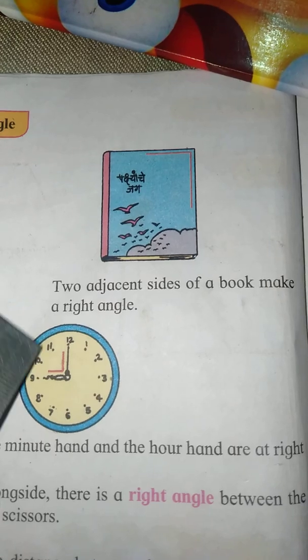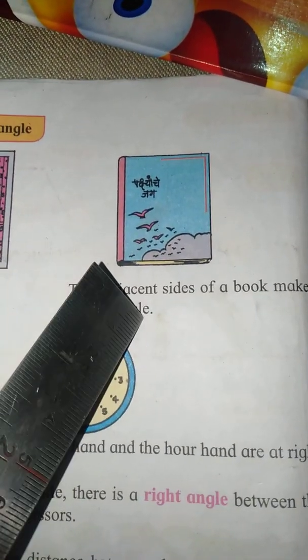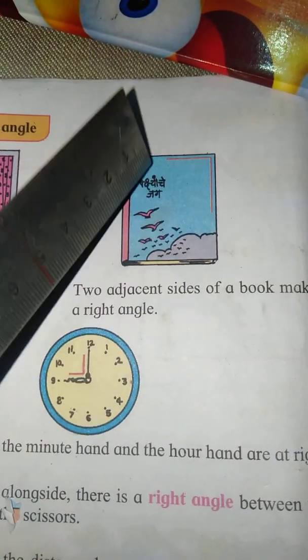Another one is that two adjacent sides of a book make a right angle. This is the picture of a book. Two adjacent sides.